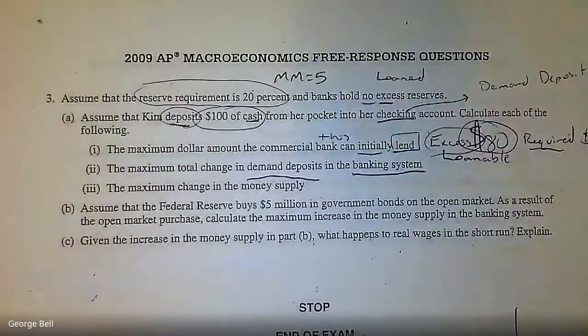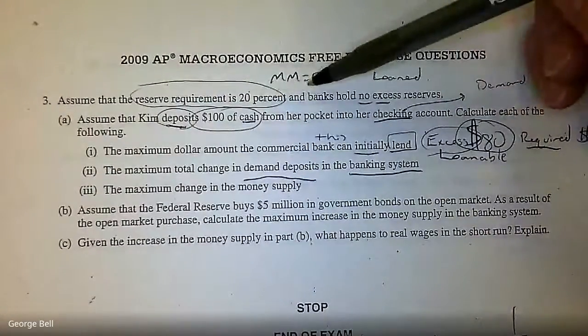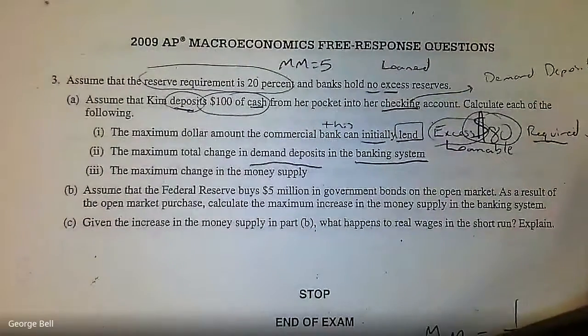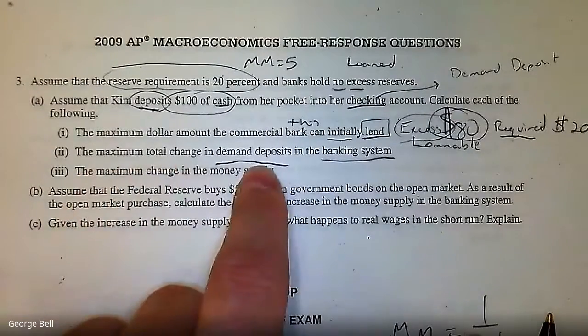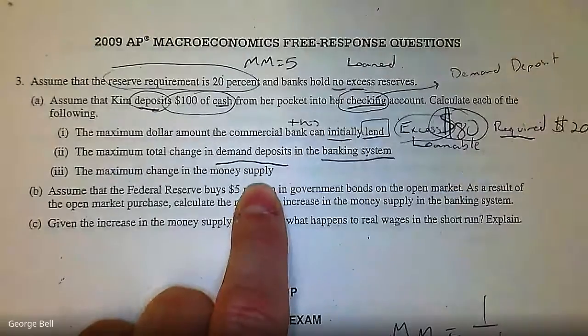Now, me personally, when I'm taking an AP exam for fun, and I take the AP exam for fun every year, I would have immediately found that money multiplier so that I have it in my pocket just in case the question needs it for the remainder of the question. So what's the maximum total change in demand deposits? Now, remember, demand deposits, it's a fancy way of saying checking accounts.